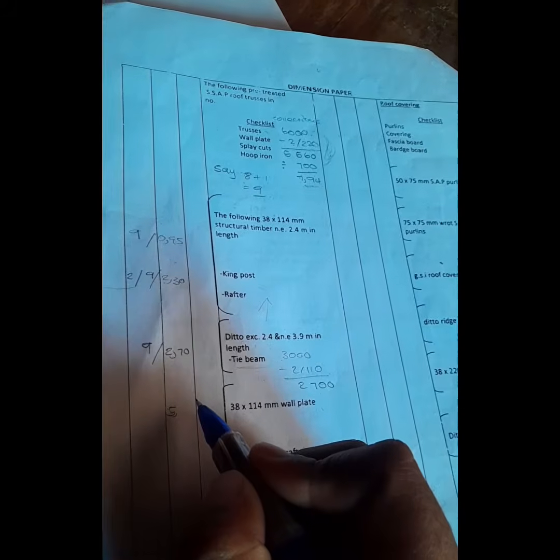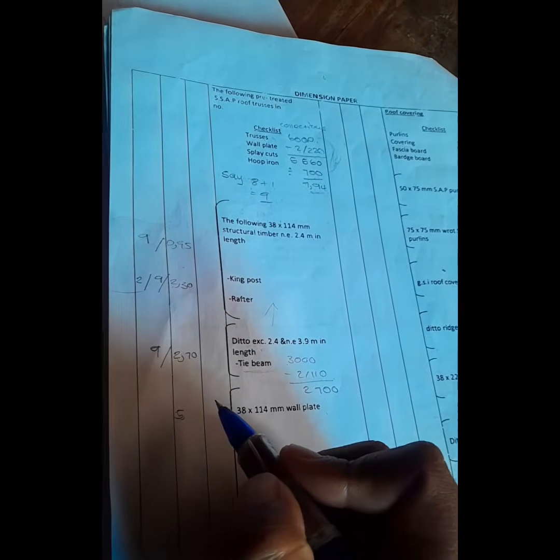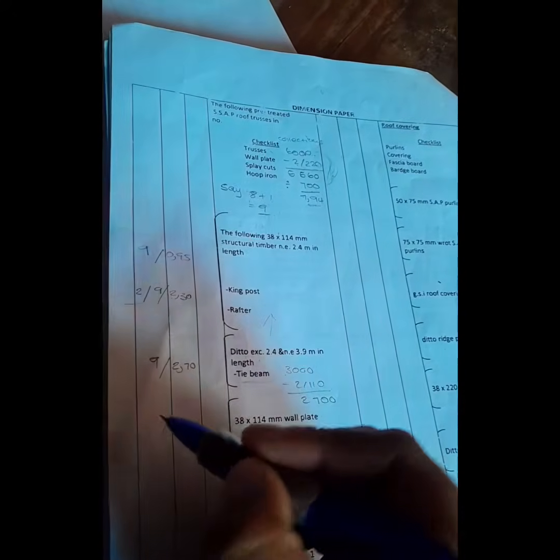5560 divided by 1000. We have 5560, right? And then we are going to multiply it by two sides. I hope that makes sense.